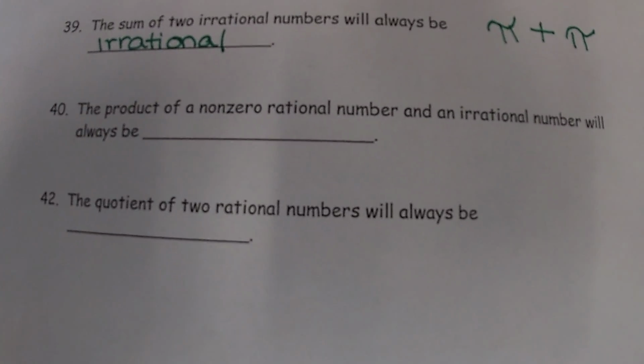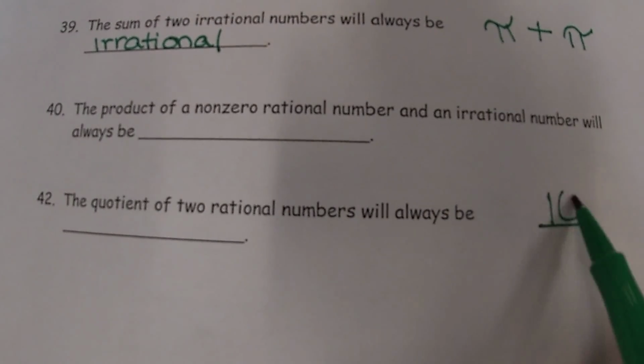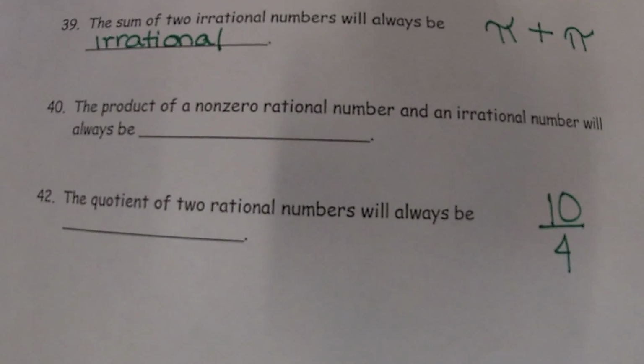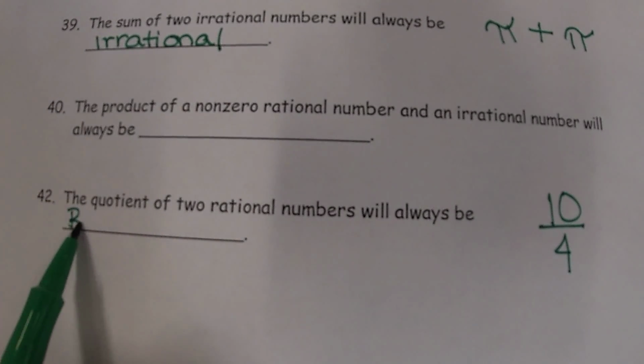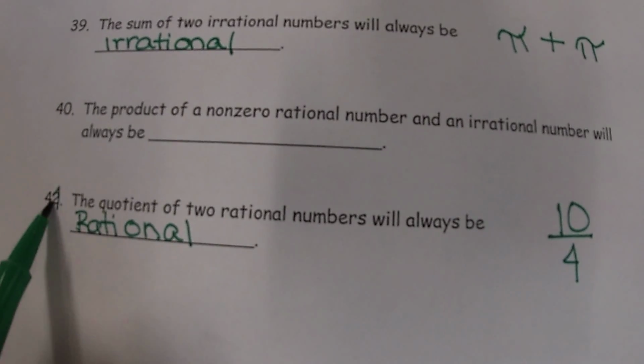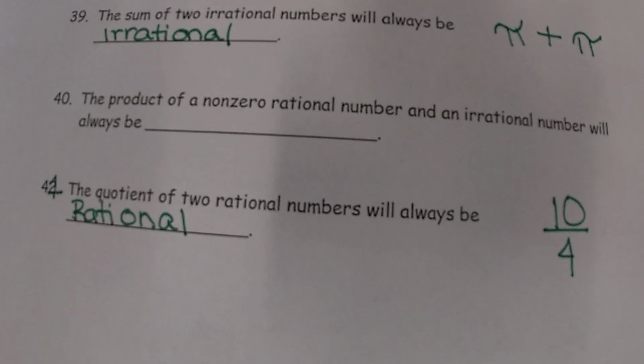Okay, 42, the quotient. So if we're dividing 2 rational numbers, so maybe 10 and 4, I don't know, right? That's always going to be some type of fraction. So this will be rational. Remember, everything for number 39, 40, there should be a 41, apparently I numbered that wrong, the answer in the blank should be rational or irrational.